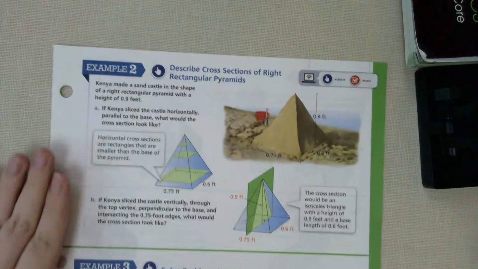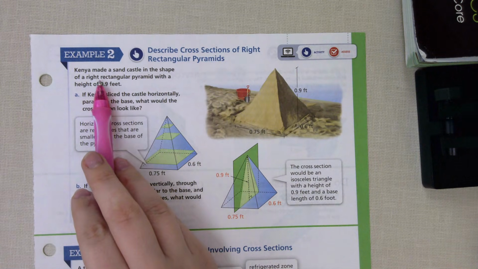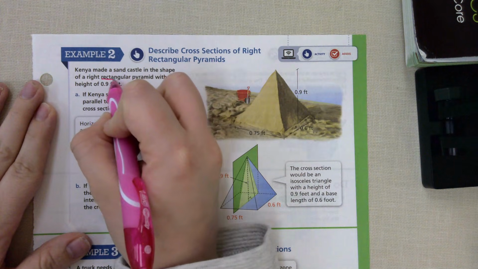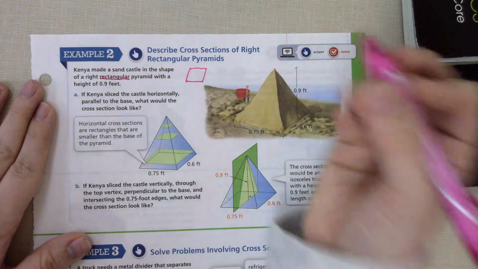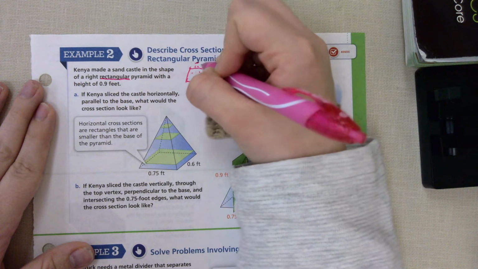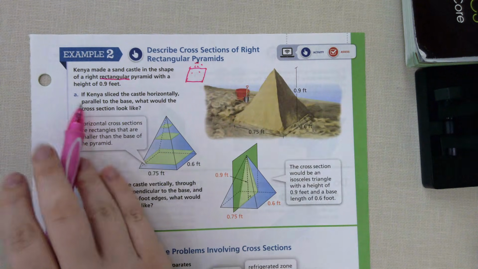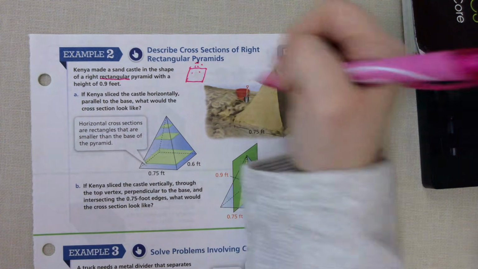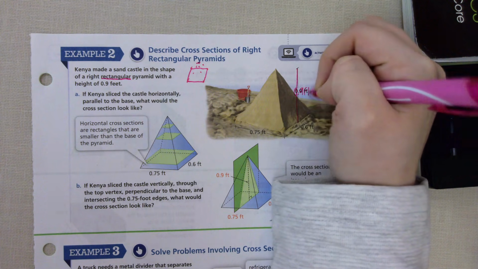Okay, let's look at example 2. It says, Kenya made a sandcastle in the shape of a right rectangular pyramid. The thing about a rectangular pyramid is that the base gives me a rectangle, and then it goes up and makes a pyramid. Do not make fun of my pyramid drawing. It says, a right rectangular pyramid with a height, so my height here is 0.9 feet.